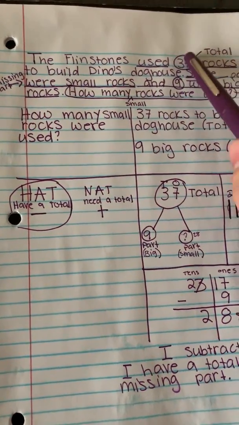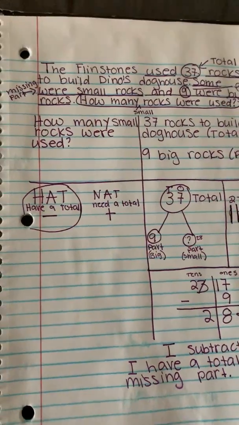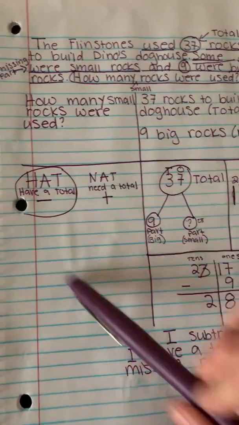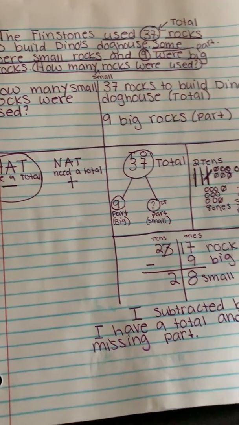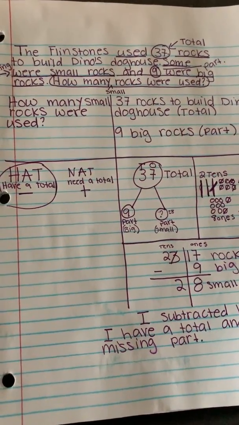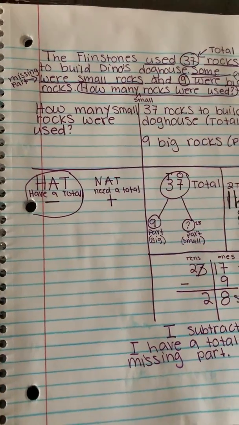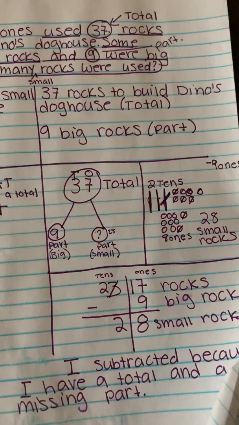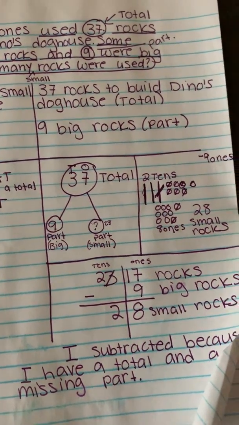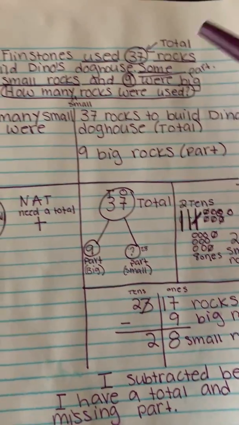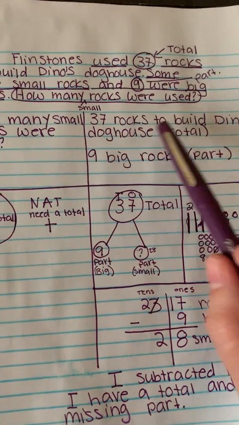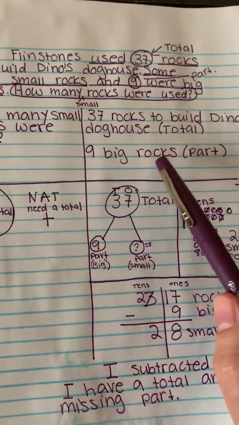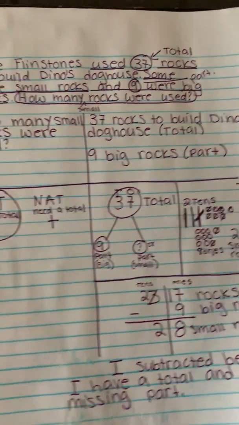So students circle the number and then underline what it means, as well as they circle the question. So we use a Fantastic Four model to help us problem solve in class. So the first box, they write the question, which is how many small rocks were used. In this box up here, we write the number and what the number means. So this is our data and all the information the problem gives us. So 37 rocks to build Dino's doghouse, which is our total. 9 big rocks, which is our part.